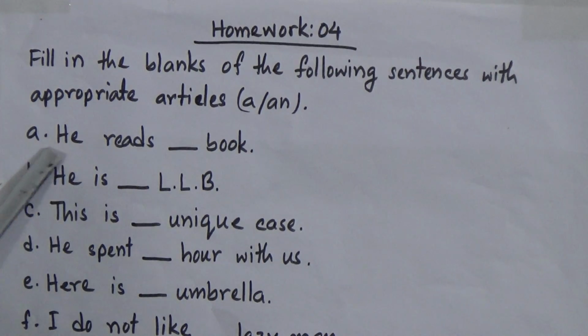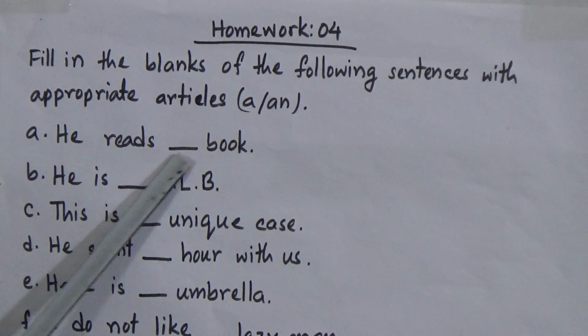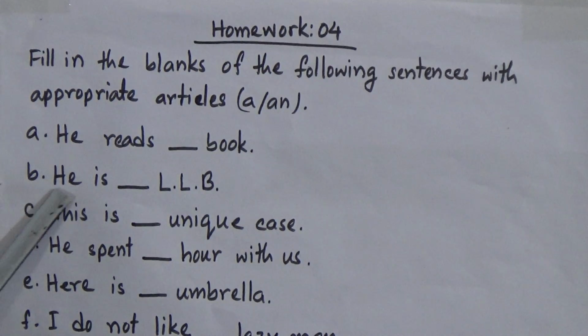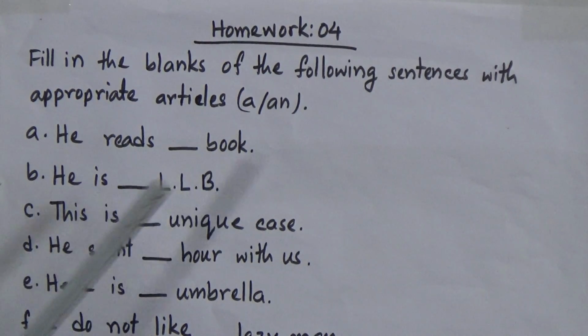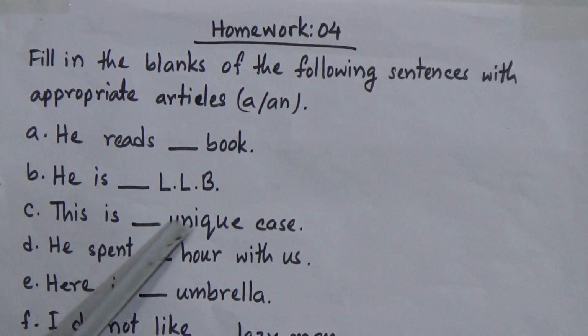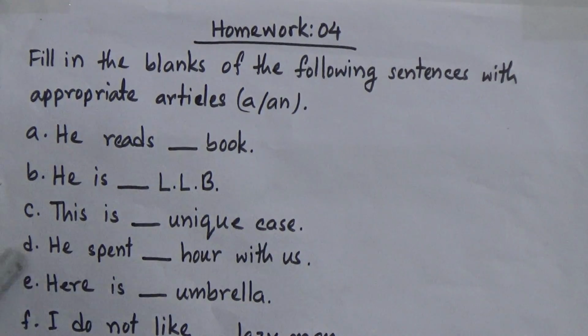Number A: he reads dash book. Number B: he is dash LLB. Number C: this is dash unique case. Number D: he spent dash hour with us. Number E: here is dash umbrella. Number F: I do not like dash lazy man.